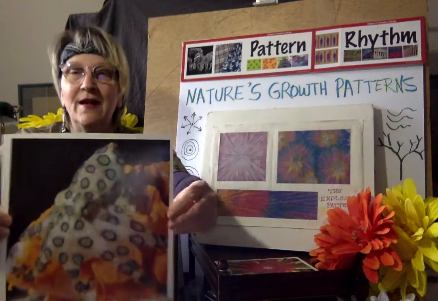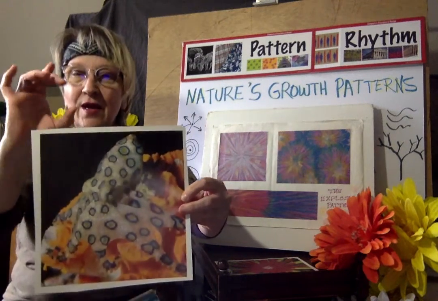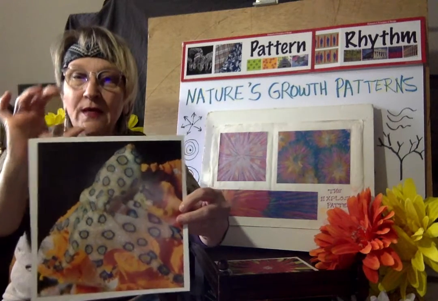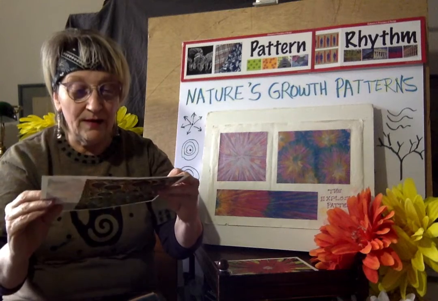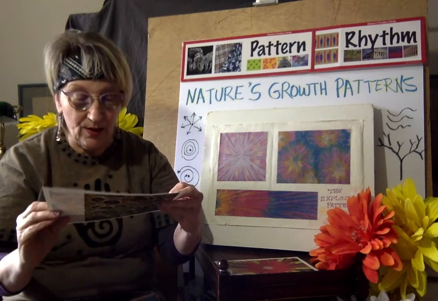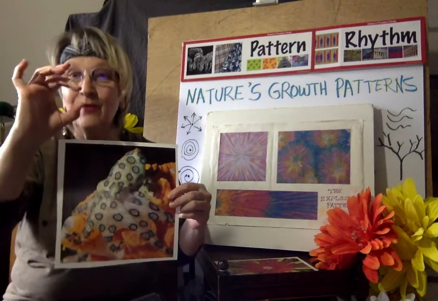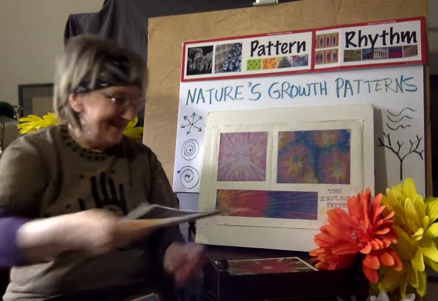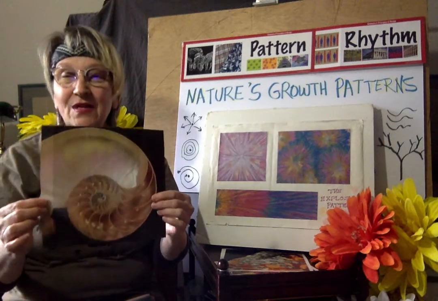This is a picture of an octopus. Isn't he awesome? Do you see those rings of color? He's blue and, or no, is it yellow, then blue, then yellow? Oh no, there's a black one too. So it's black, then blue, then yellow. And they're concentric rings, radial pattern. Good. Good remembering.